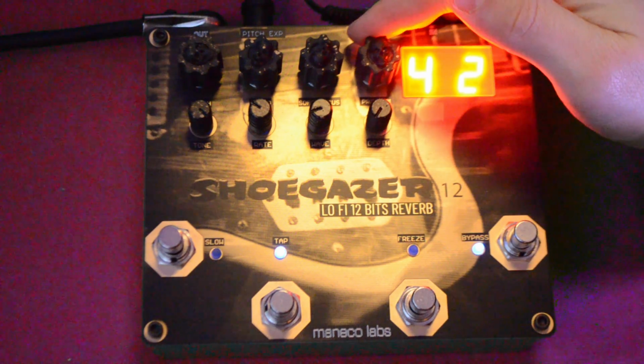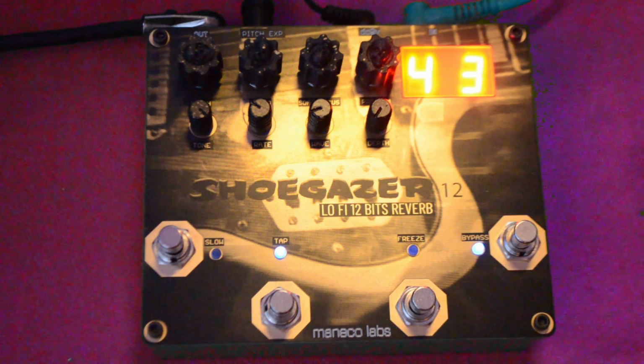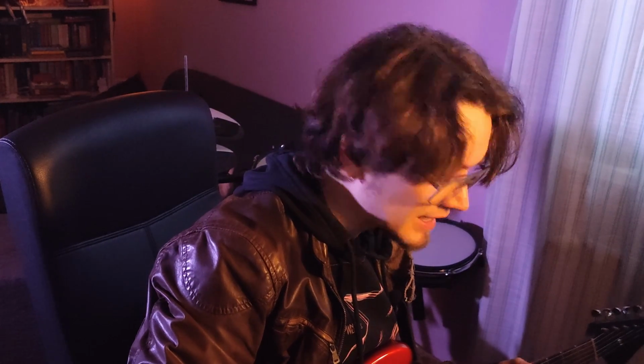Yeah, pretty nice. Let's check out setting 43. That's the last reverse program from the MidiVerb 1 algorithm. It's called Reverse Regen.